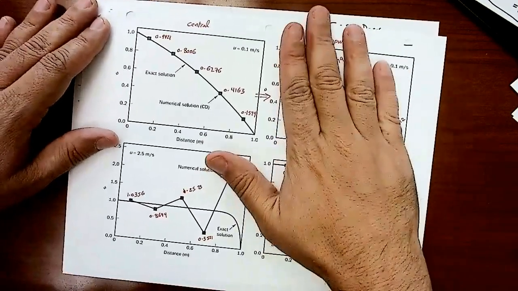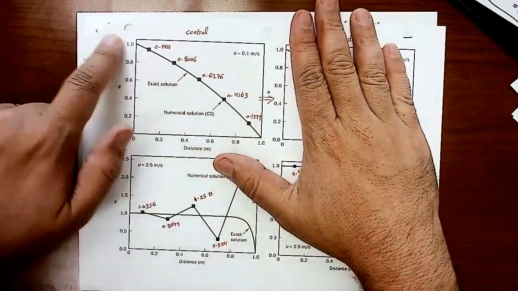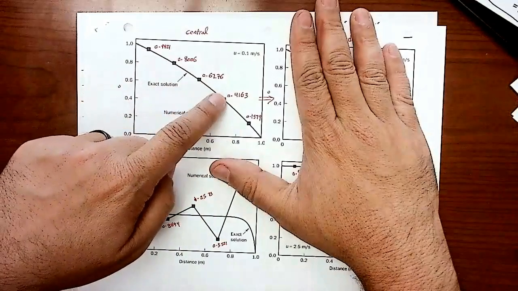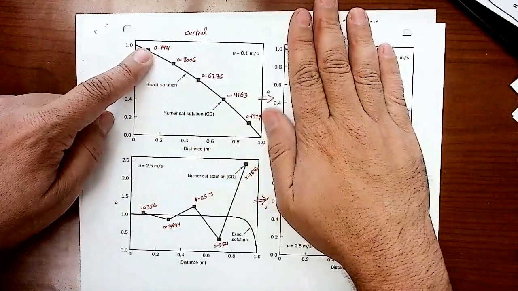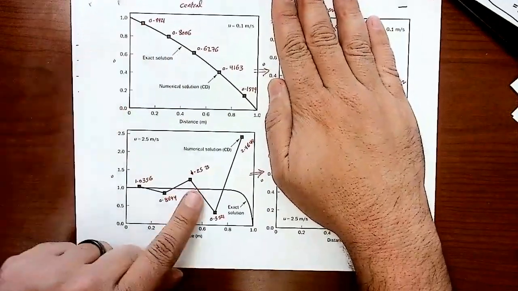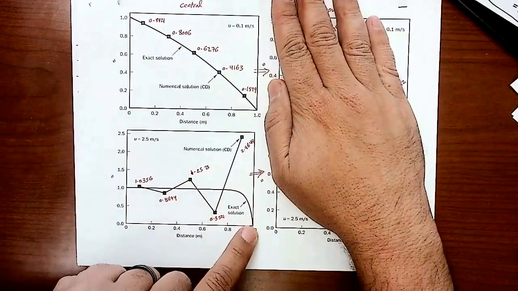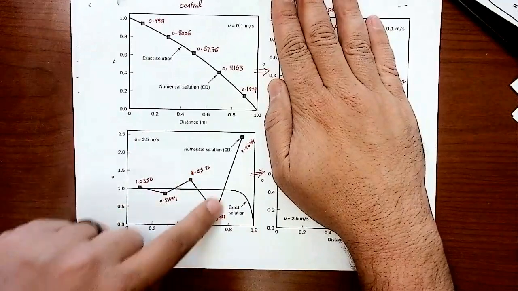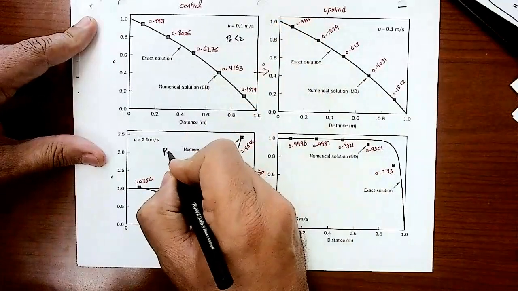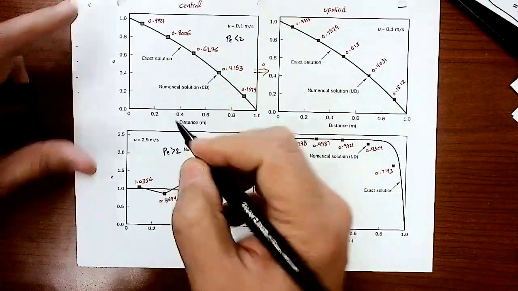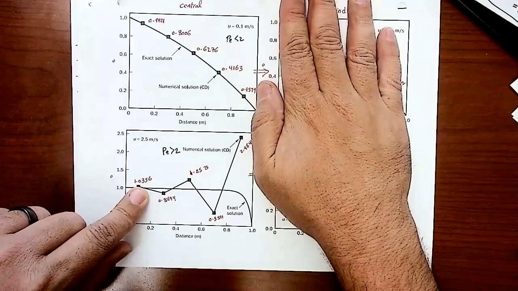So this is what we covered in the first example. This is the domain at lower velocity, analytical solution, and the central differencing scheme solution. We were able to get this very accurate numerical solution, right? When we went for 2.5 meters per second, this is the exact analytical solution. We got that diverging one. For this case, the Peclet number was less than 2. For this one, it was actually greater than 2. It was 5. That's why the central differencing scheme didn't work fine here, okay?